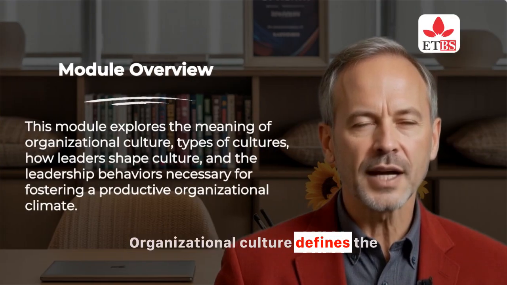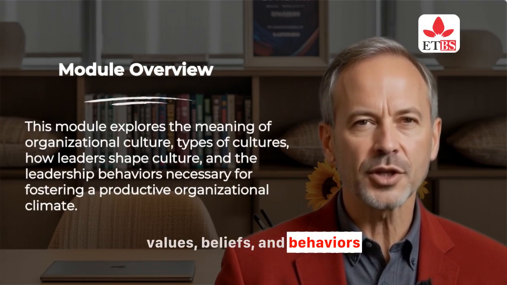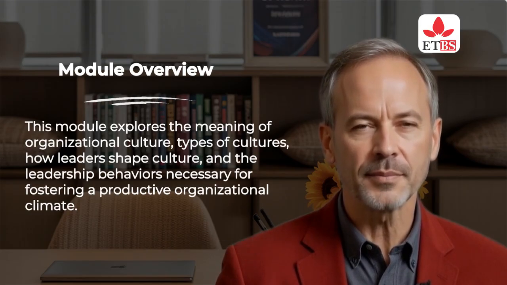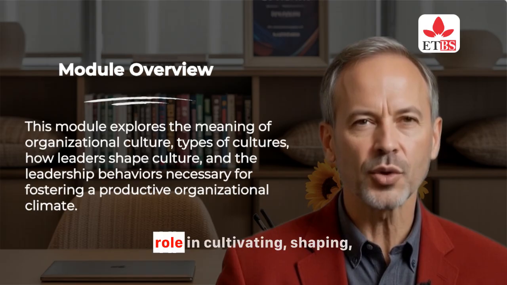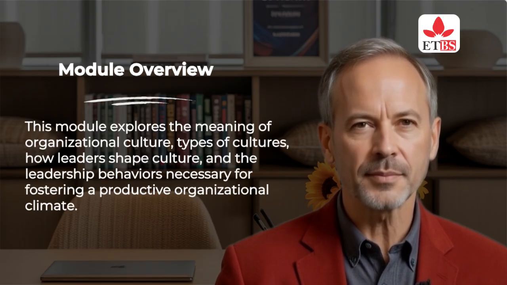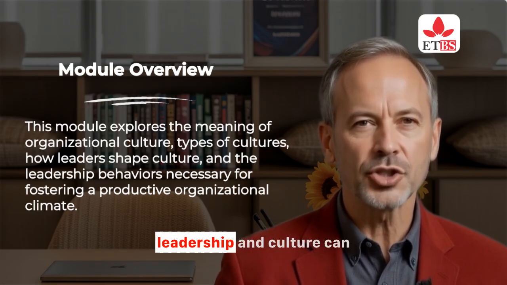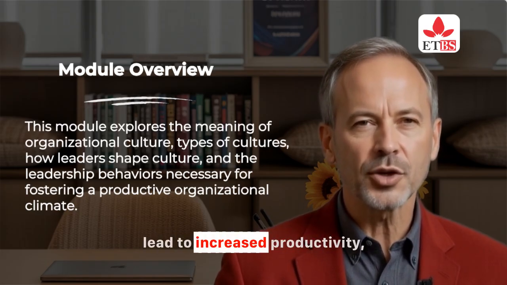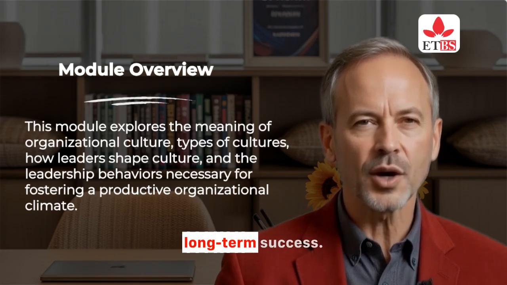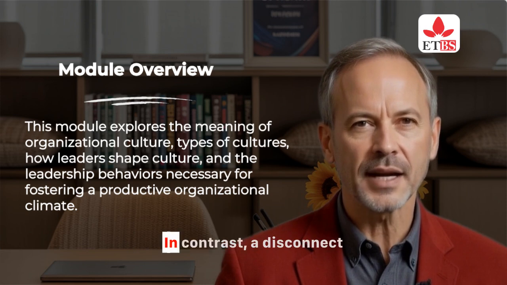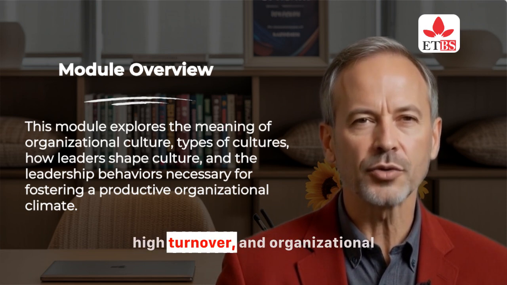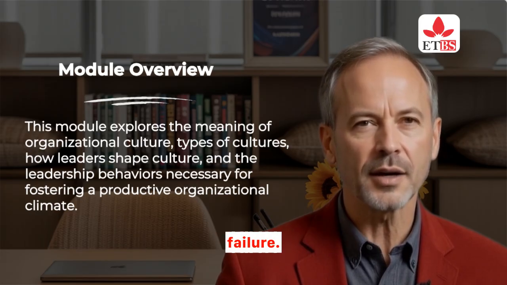Organizational culture defines the values, beliefs, and behaviors that shape how work gets done within an organization. Leadership plays a fundamental role in cultivating, shaping, and reinforcing this culture. A strong alignment between leadership and culture can lead to increased productivity, employee engagement, innovation, and long-term success. In contrast, a disconnect can lead to confusion, high turnover, and organizational failure.